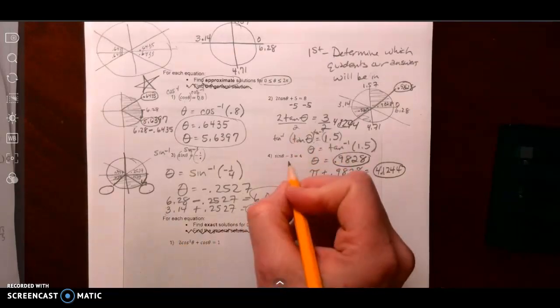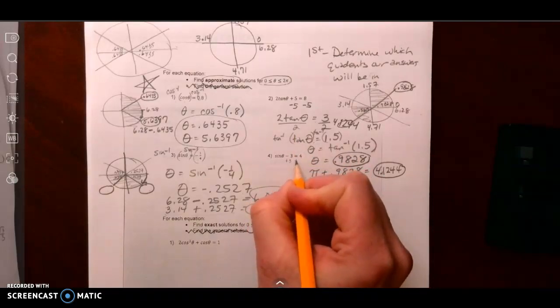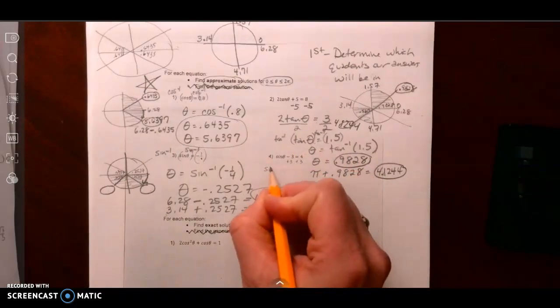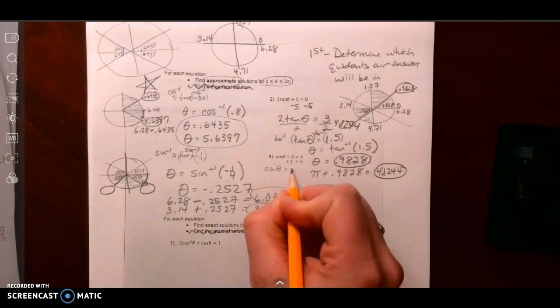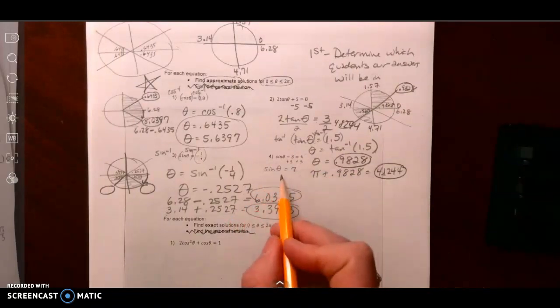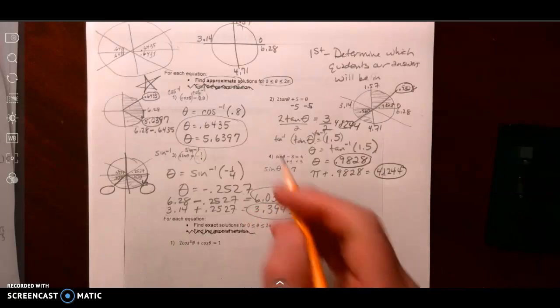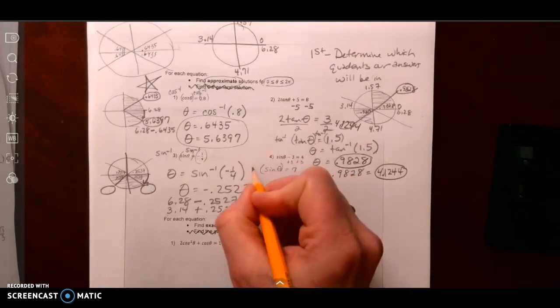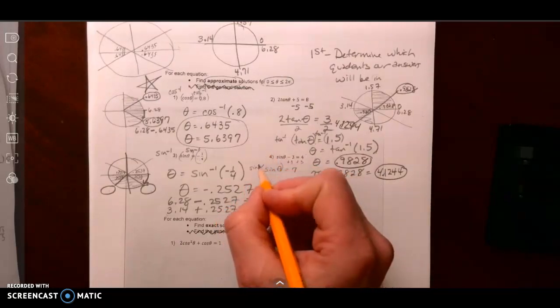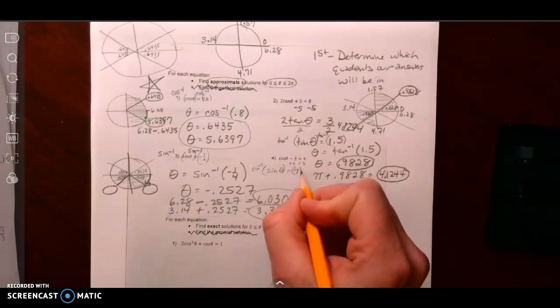Alright, so for number 4, we're going to add 3 to both sides, and we get that the sine of theta equals 7. Well, I can already tell that this is not going to have an answer, because remember, the biggest that sine ever is 1.